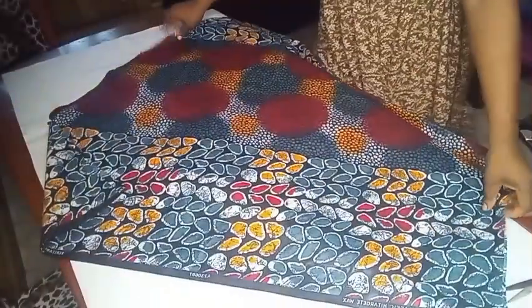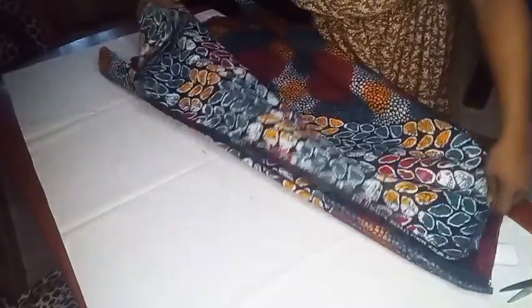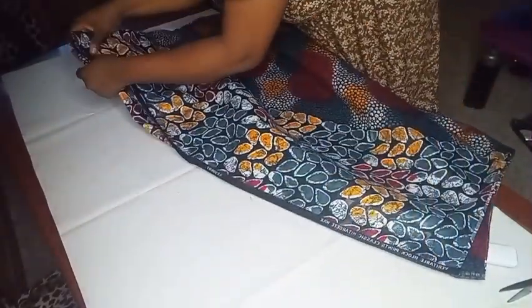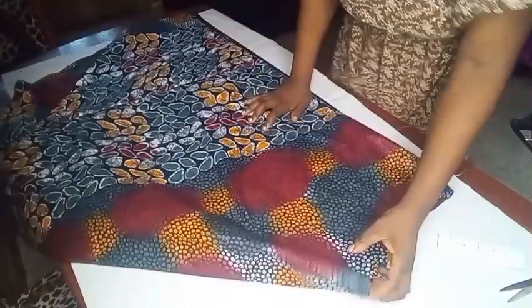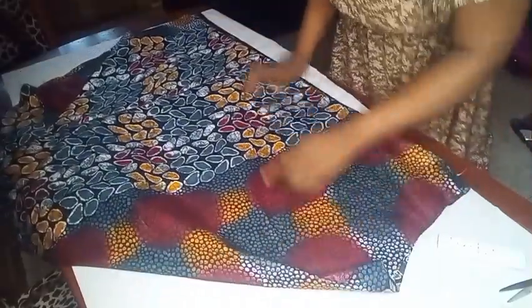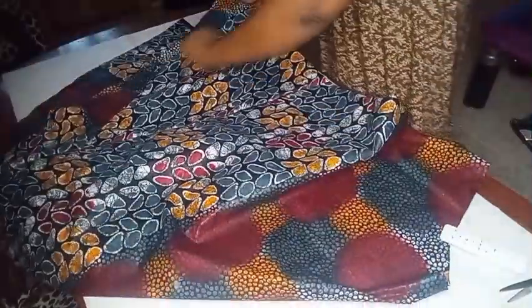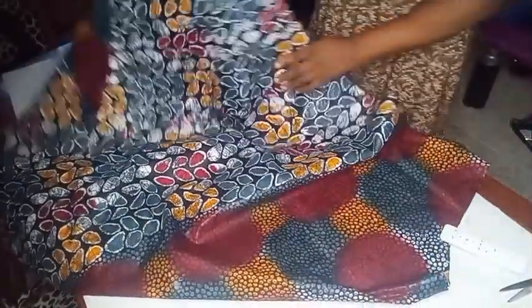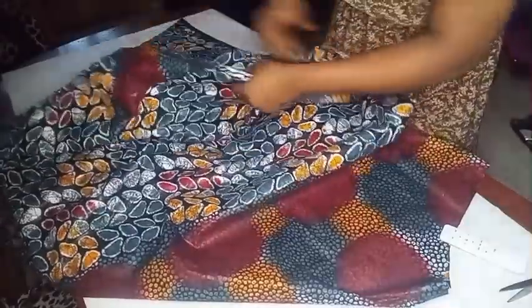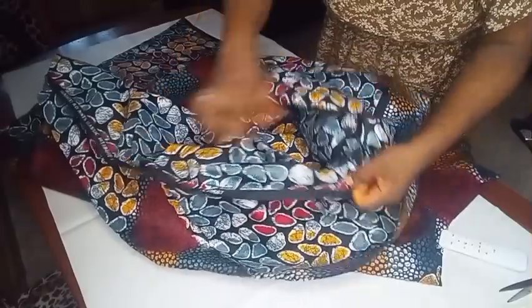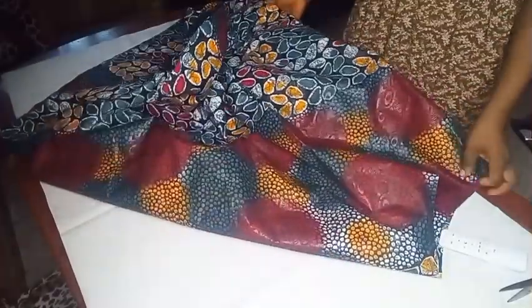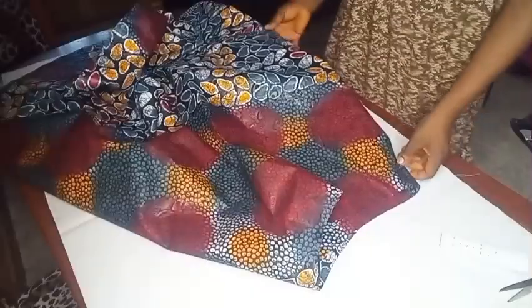Once you're done joining it, you fold it again and recut it to make sure that all the lengths are equal. You can see now the lengths are all equal. I'm done joining everything I need to join, and they are all equal. Everything is equal. No one is short. I'll go ahead and make sure I iron it properly so that the joining will not be noticeable. Look at where I joined. That's the back part. Look at the half inches where I joined. That is what I have done on my machine.